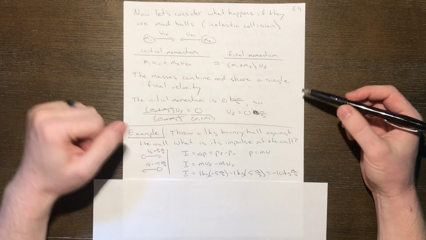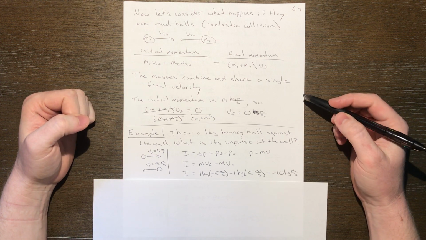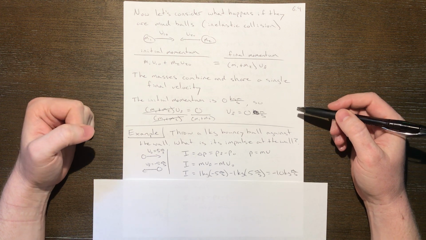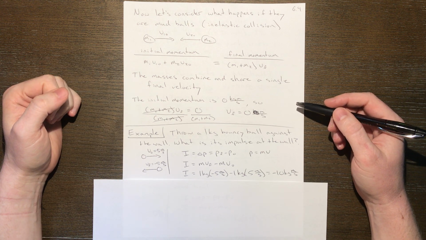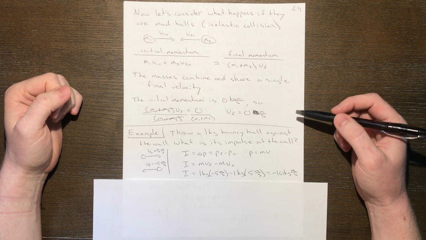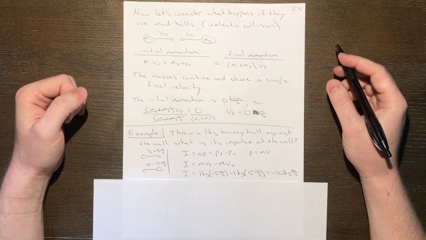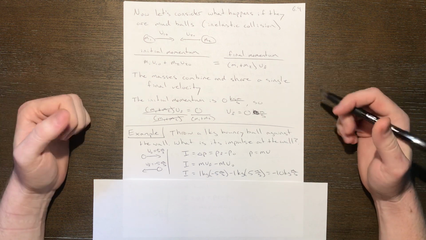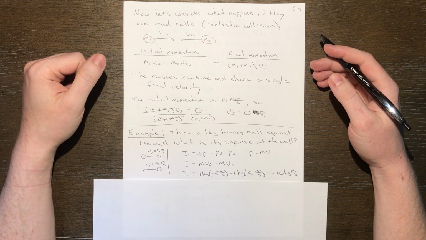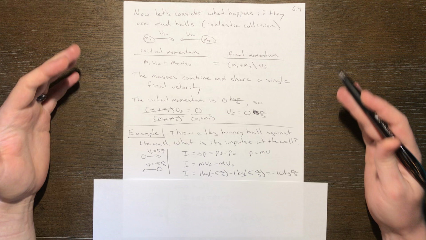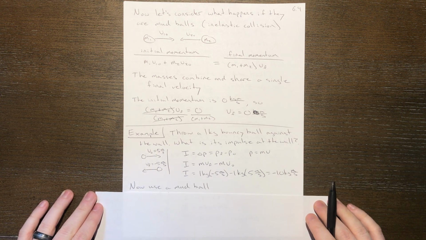So in the process of bouncing off the wall, we first take away its positive 5 kilogram meters per second of momentum, and then give it another negative 5 kilogram meters per second of momentum, altogether for negative 10 kilogram meters per second of momentum. We take its momentum away and give it momentum in the opposite direction. And it all totals negative 10. That makes sense.